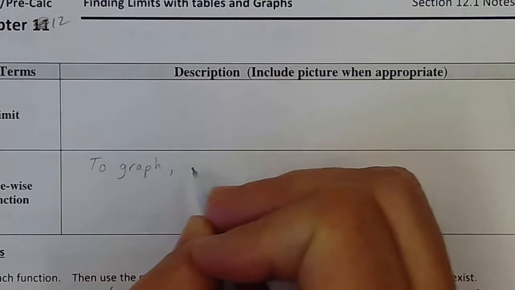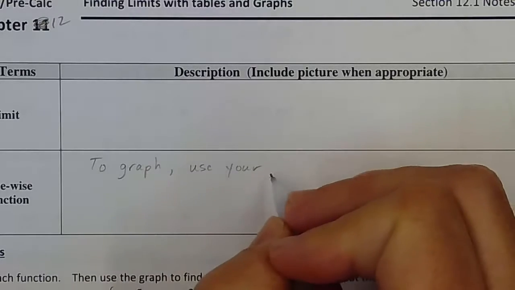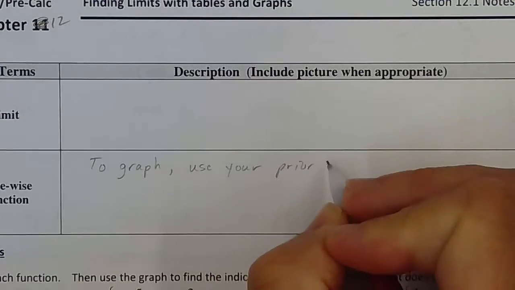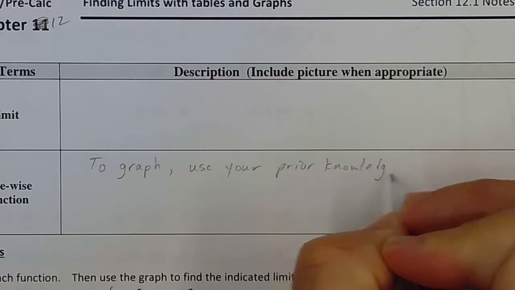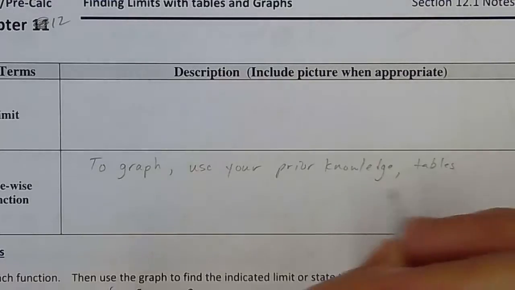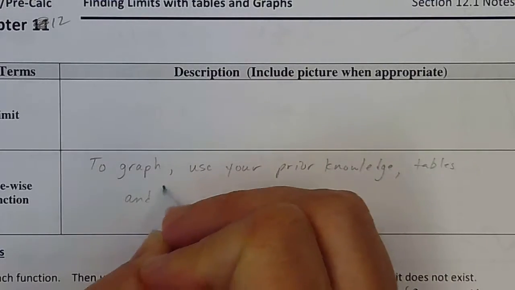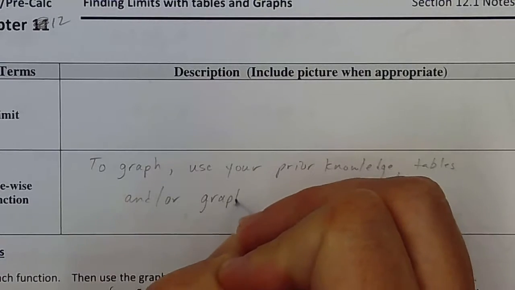So to graph, we're going to use your prior knowledge, tables, and/or graphing calculator techniques.